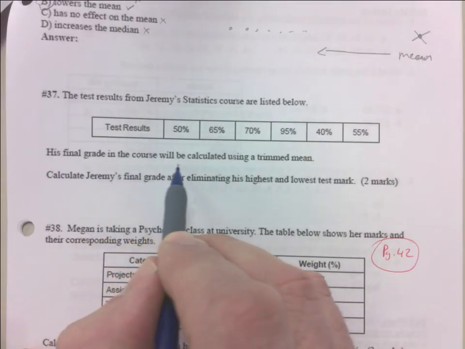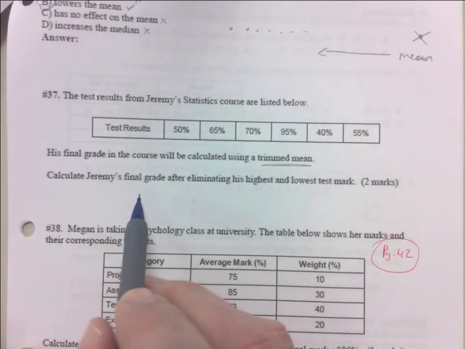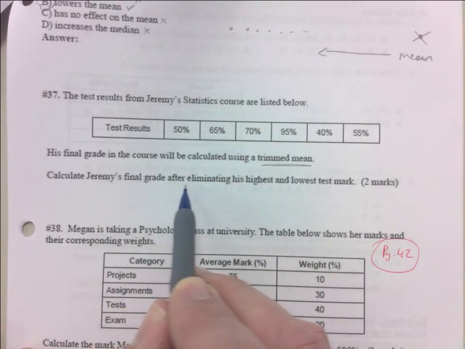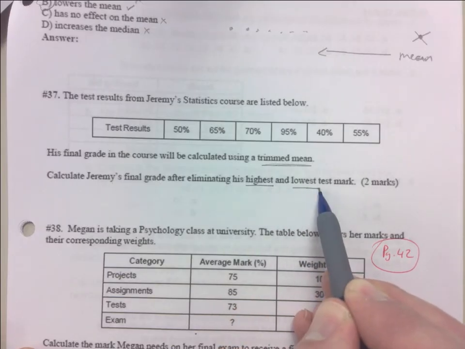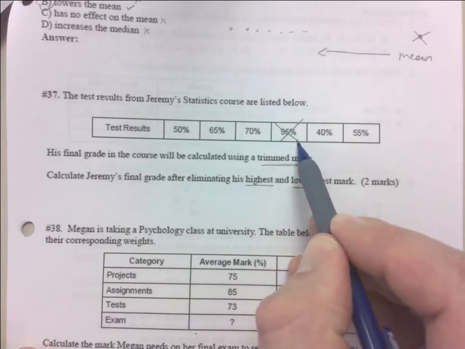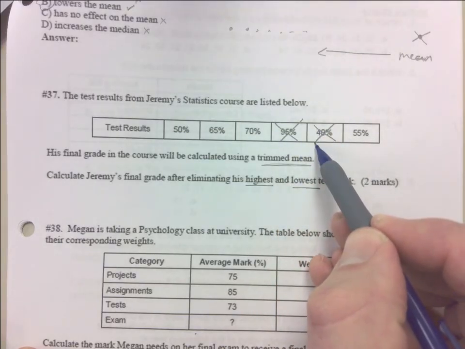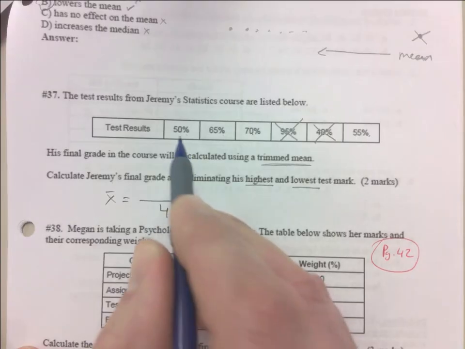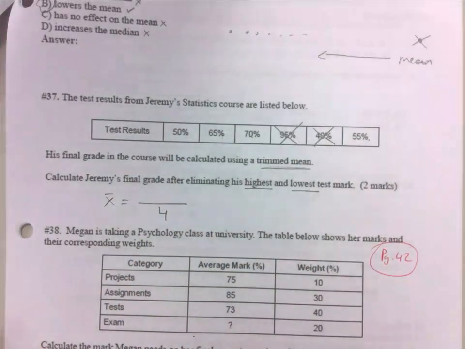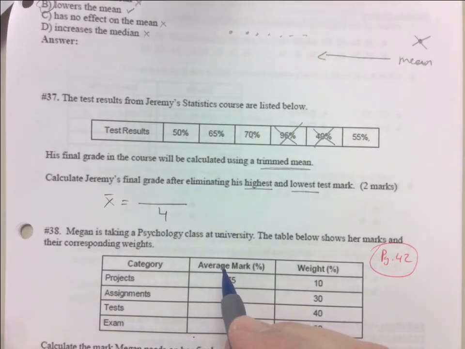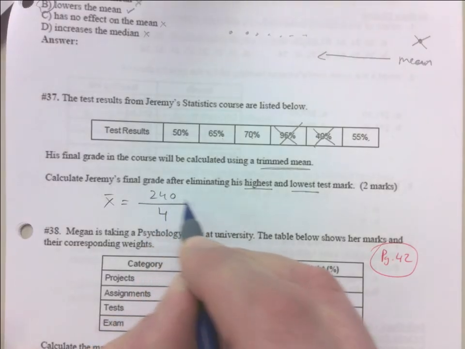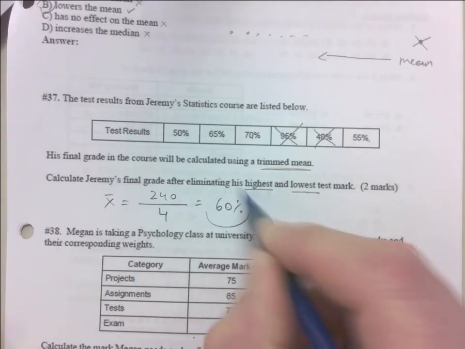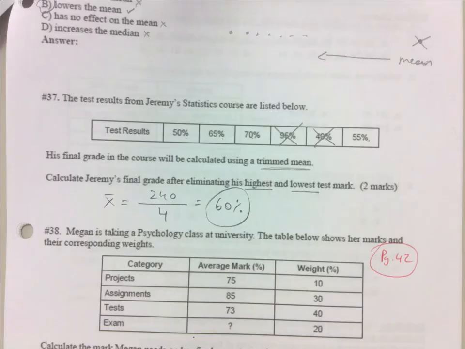Next is the test results. His final grade in the course will be calculated using a trimmed mean. Calculate the trimmed mean or final grade, eliminating the highest and the lowest test score. So you just scan it, you get rid of the highest, you get rid of the lowest. Okay, so you're left with these 4. So for average here, you just have 4. You add them up. What do you get? 240? Yeah, 240 divided by 4, that's 60%. Okay, so the final mark would be 60% in this case.